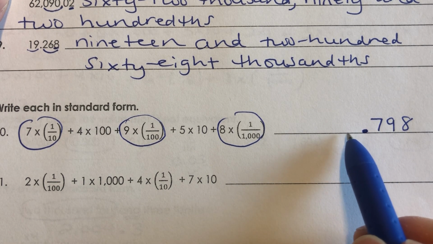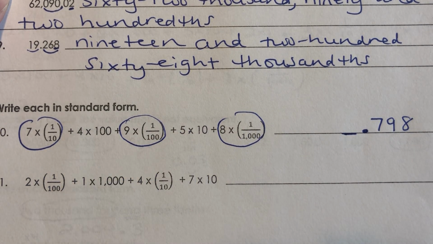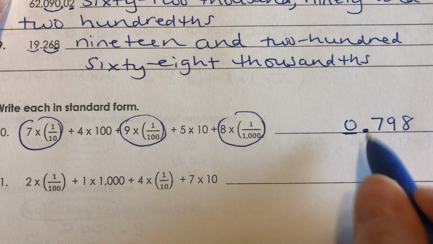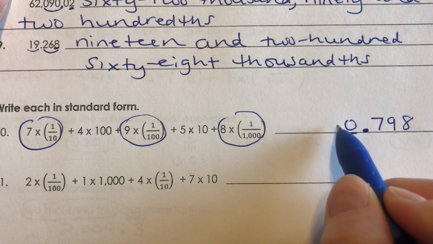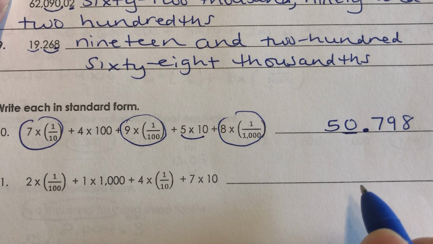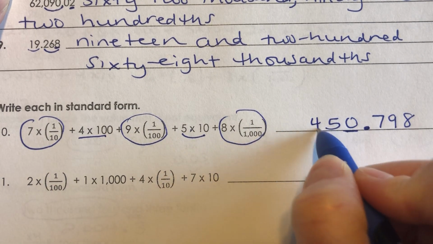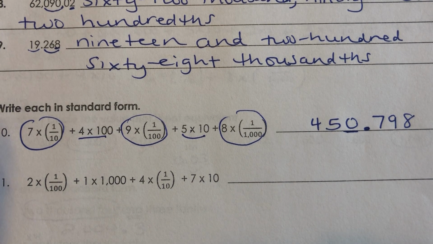Now I'm looking for something multiplied by 1. That's what's supposed to go right here. And I don't see anything multiplied by 1, so I'm going to put a 0. Next to the ones place, I have the tens place, and I do see 5 times 10, so I'm going to put a 5 there. And next over from the tens would be the hundreds, and I see 4 times 100, so I'm going to put a 4 there. And now we're done.